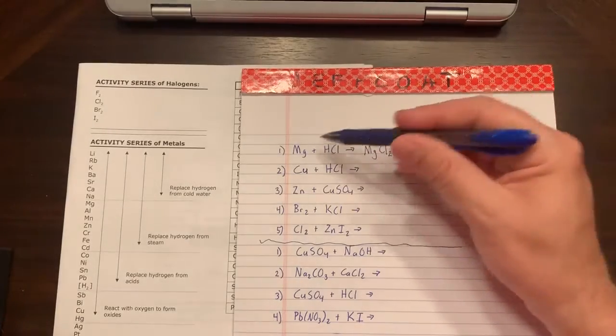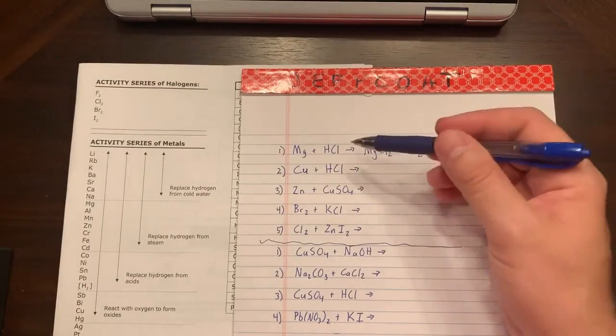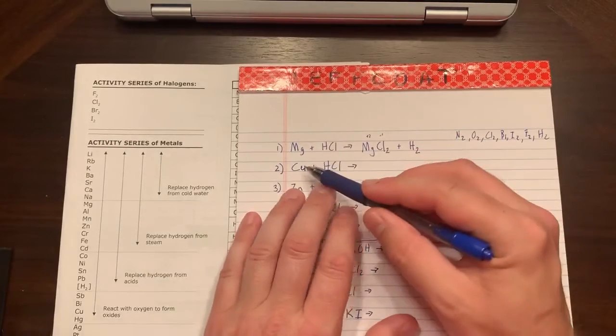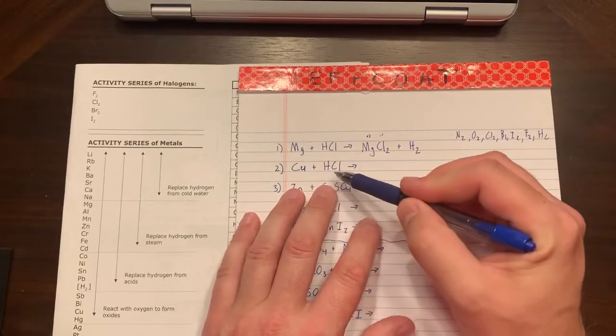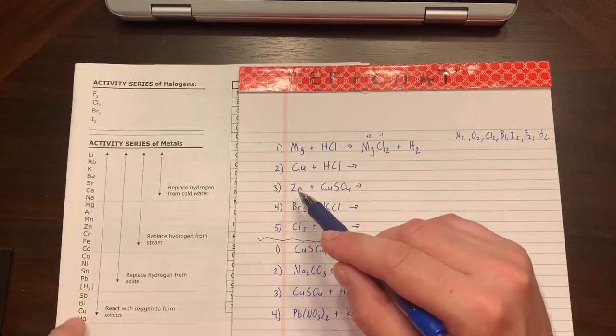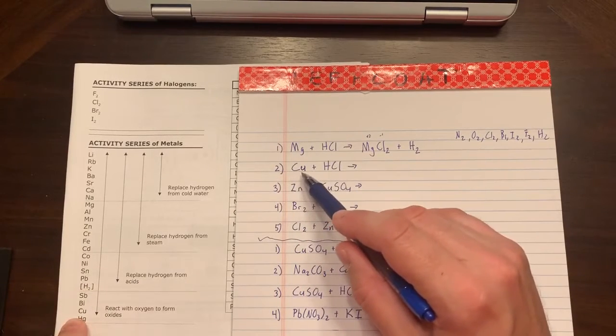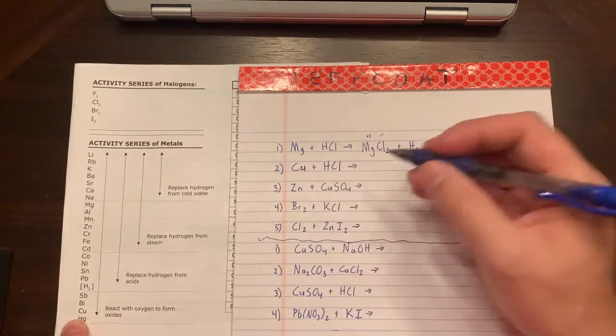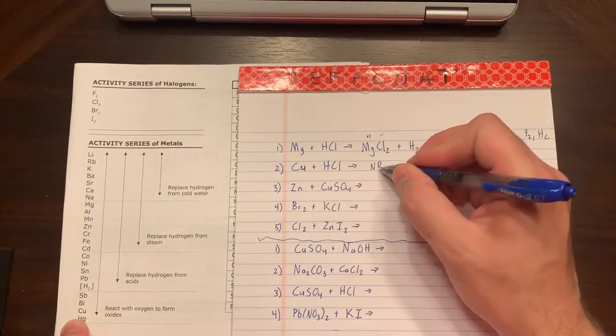And this would be a single replacement reaction here. If we look at the second example, we have copper and hydrogen chloride. Well, copper is down here, hydrogen is above it. Since copper, the thing that's by itself, is lower on the list, there is no reaction.